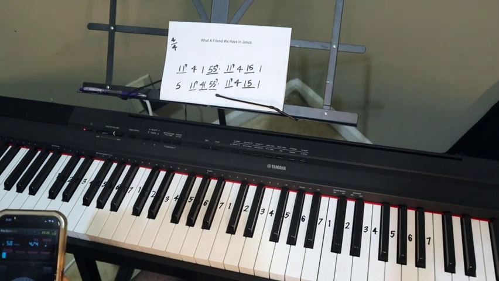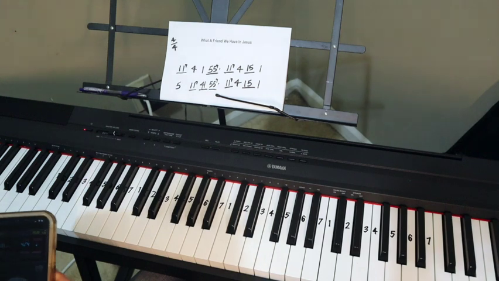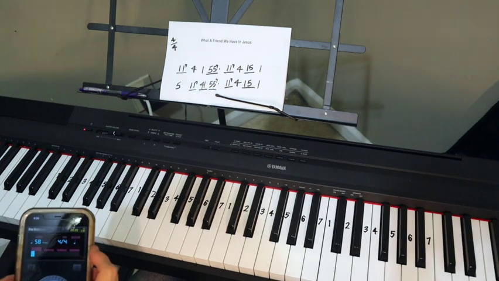Now we're going to play it one more time with the vocal, and we're going to play all second inversion chords.